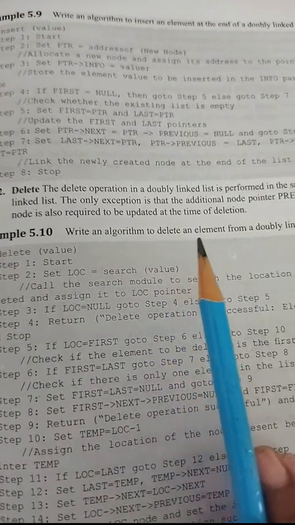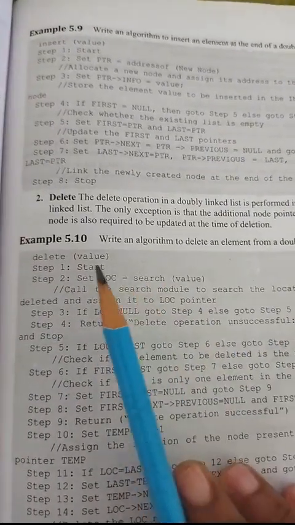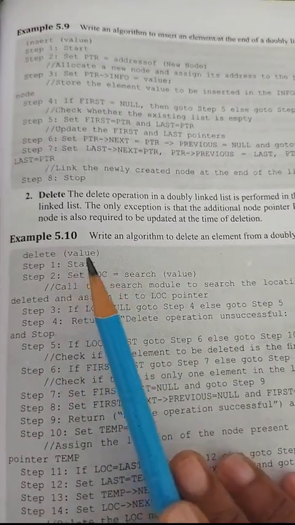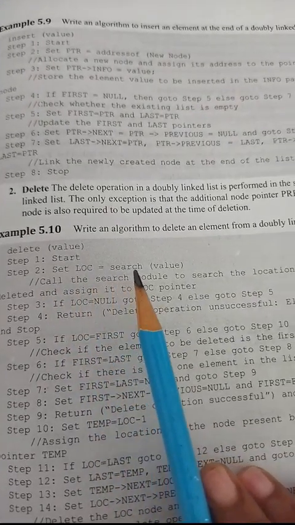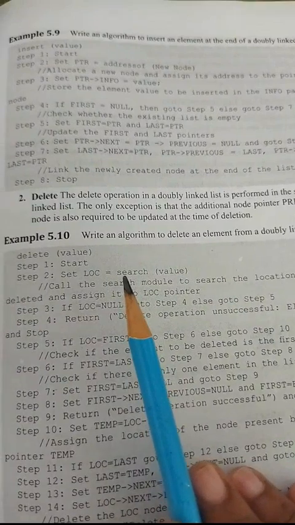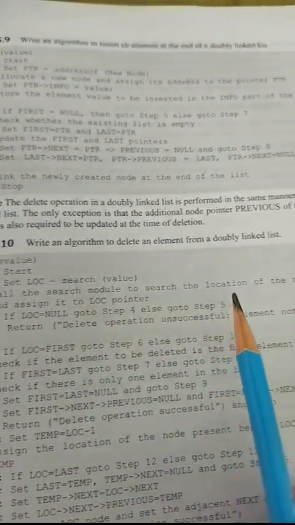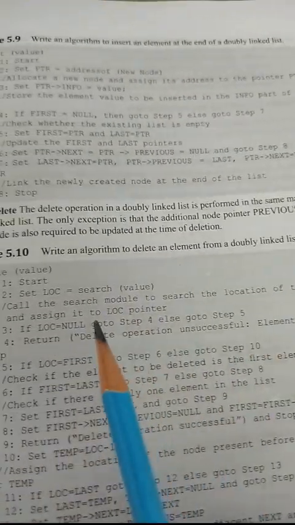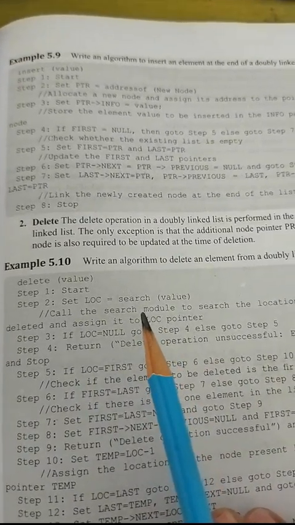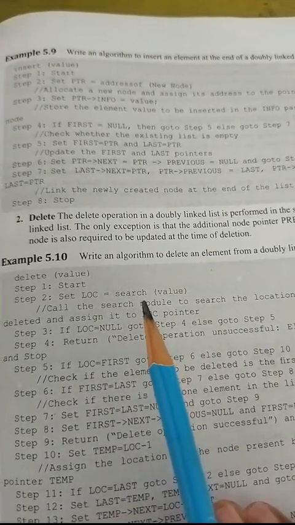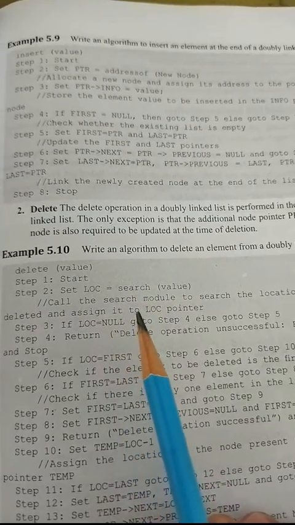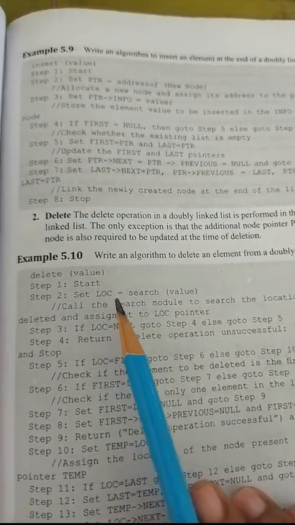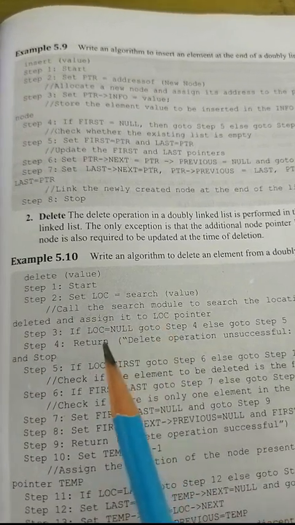Write an algorithm to delete an element from a doubly linked list. Delete value. Value is deleted here. Step 1, start. Step 2, set location equal to search. Here it calls the search module to search the location of the node to be deleted. Which node we have to delete, for that node we have to search. Search that node, and assign it to the location pointer. Location is a pointer, assigned the search value.